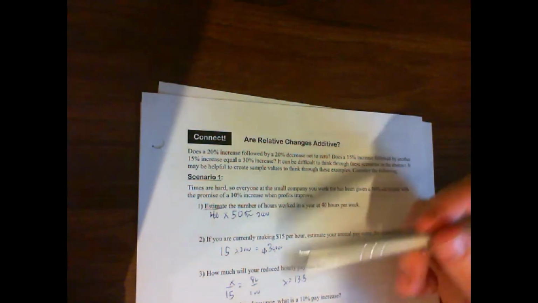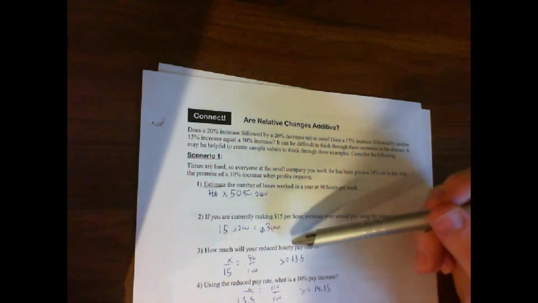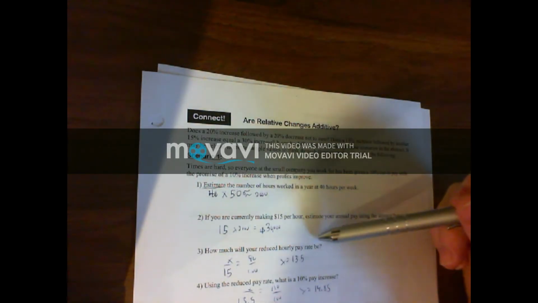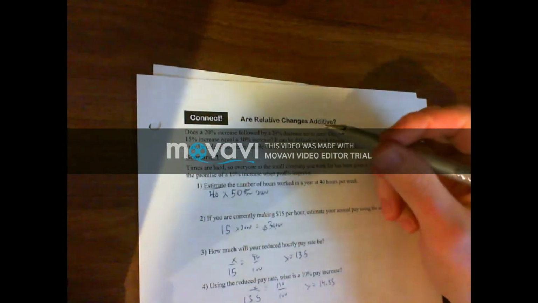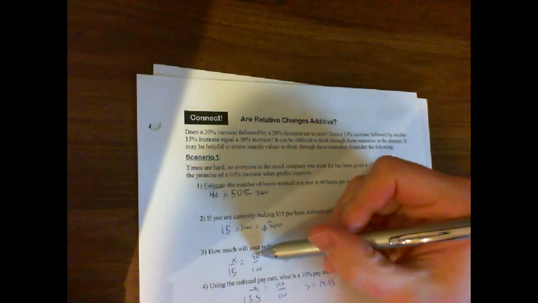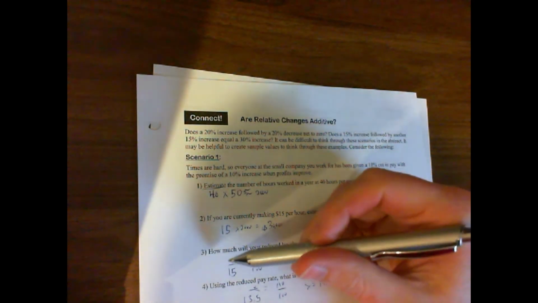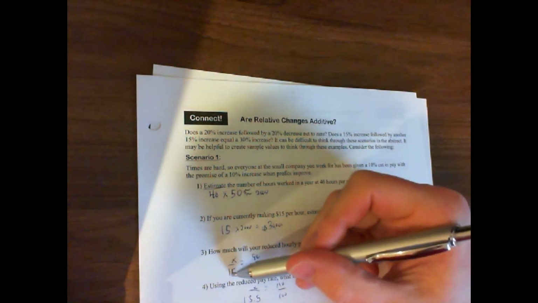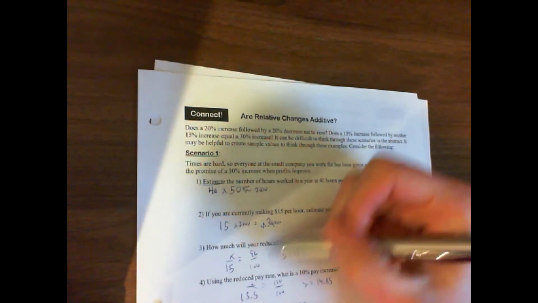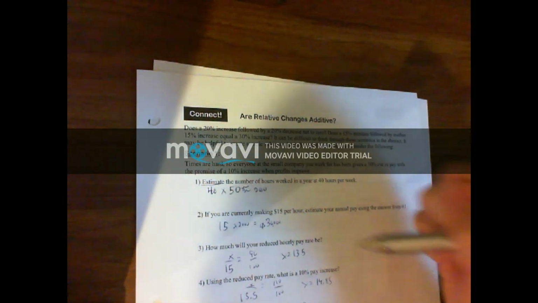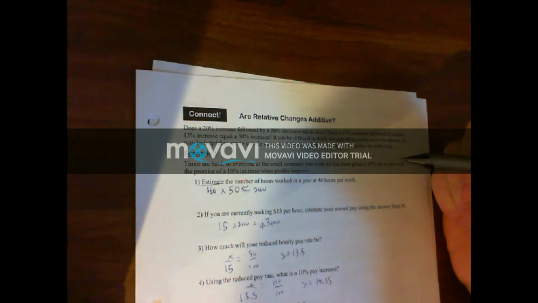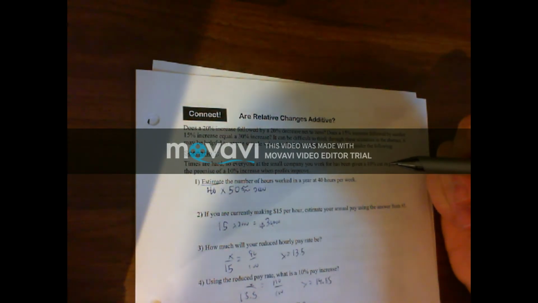Okay. So 3, how much will your reduced hourly pay be? Well, it's a 10% decrease going down. So that would mean 100 minus 10 was 90. 90 over 100, x, our new amount, over 15. So then if we cross multiply and divide, we get 13.5 or $13.50. Okay, so got our pay cut. Now we're making $13.50.